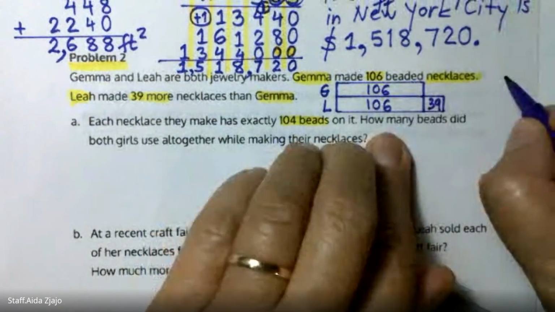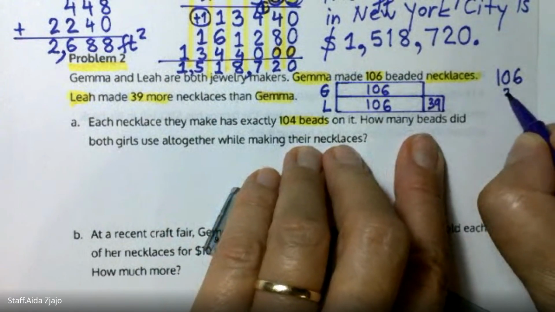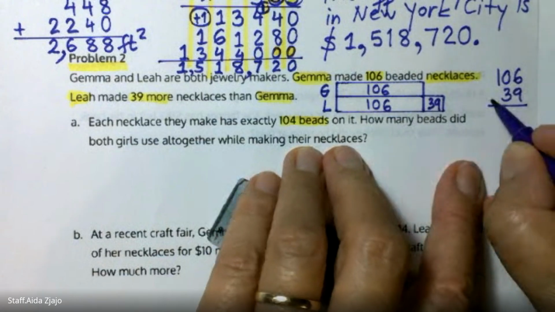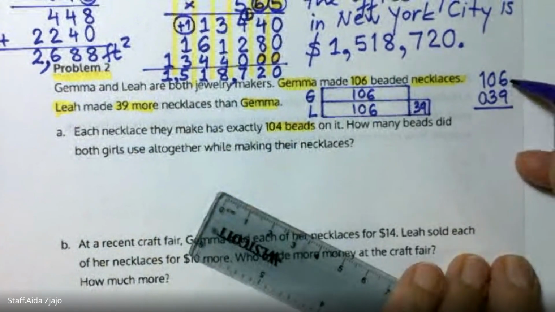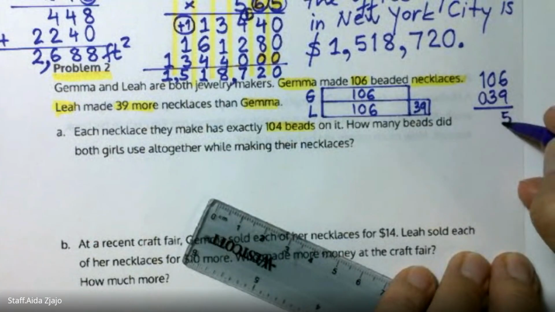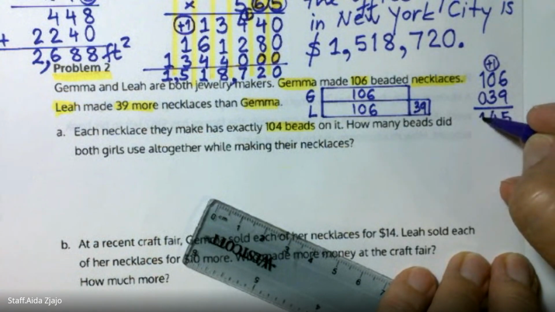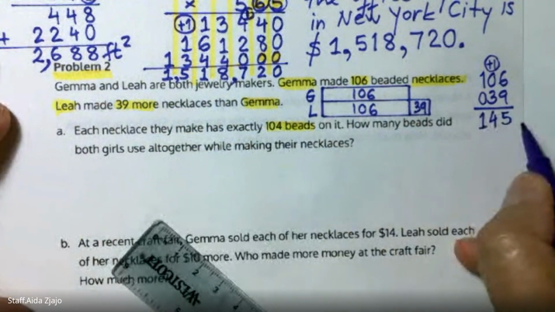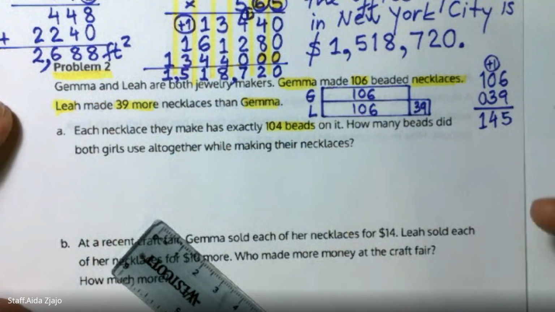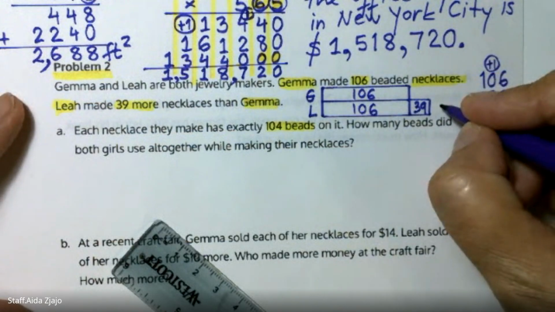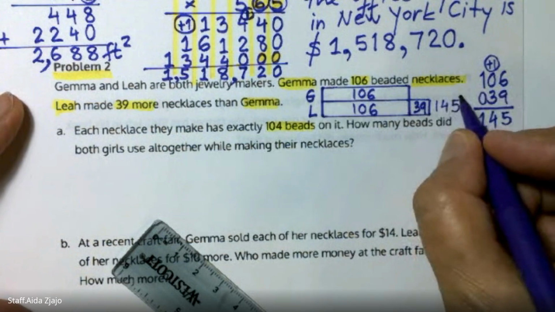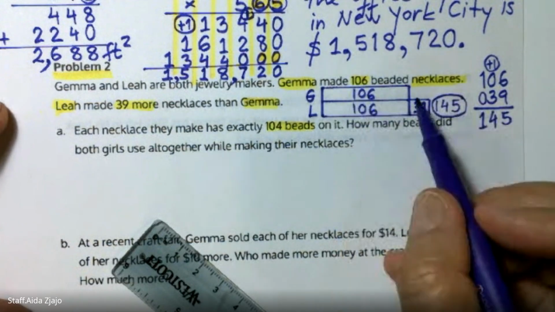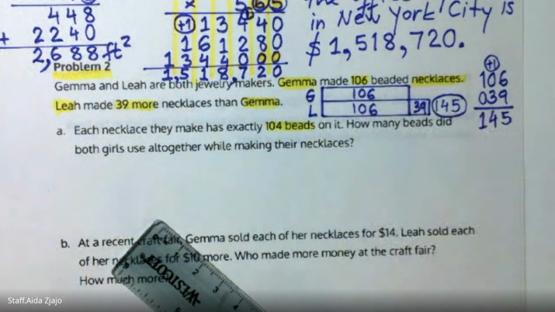So what that means is 106 plus 39 will give me how much? 39 does not have hundreds, so I add 0. 6 plus 9 is 15. Regroup, make 110. That is 4. So Leah did 145 necklaces. 145 is Leah and Gemma did 106.